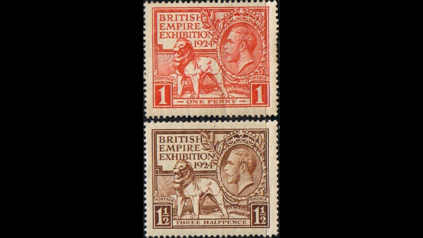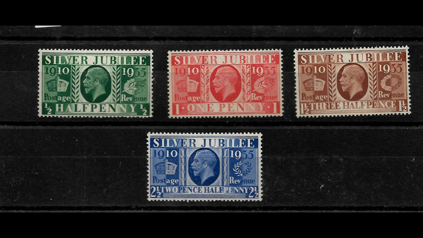The first one in Britain was produced in 1924 to celebrate the British Empire Exhibition, and it features a picture of a lion on the front to commemorate the exhibition. And it was actually produced in 2 years. It's a pair of stamps with 1924 on it one year and with 1925 on it the second year. After this, commemorative stamps were printed occasionally for things like George V's Silver Jubilee or George VI's coronation. But they were gradually getting more and more common as Queen Elizabeth came to the throne.